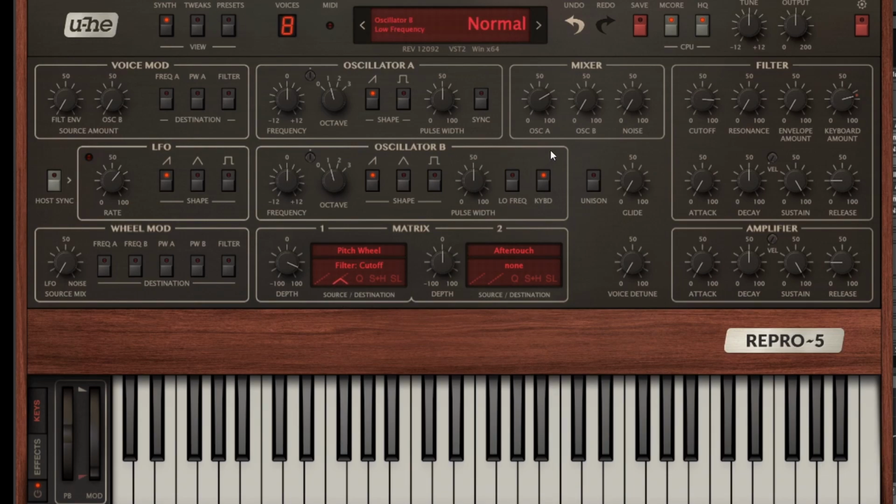So if I have something running, like some kind of pad, you get this kind of effect, versus if you didn't have that.